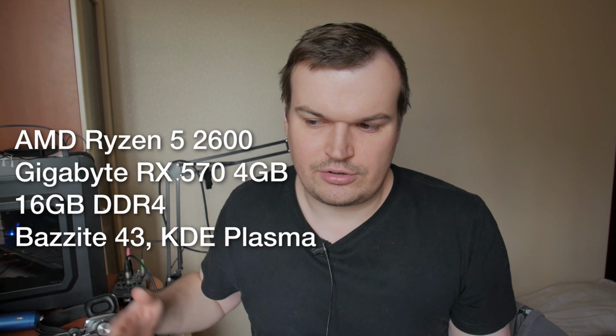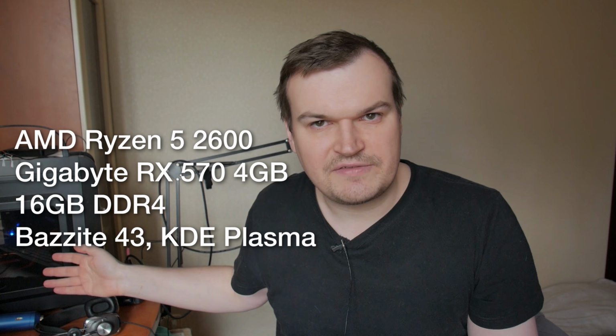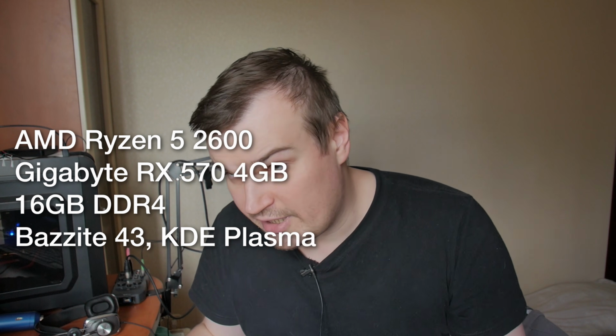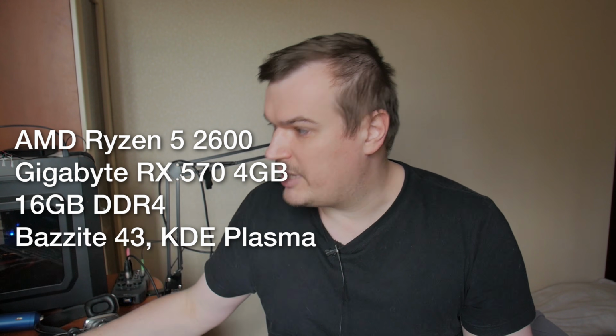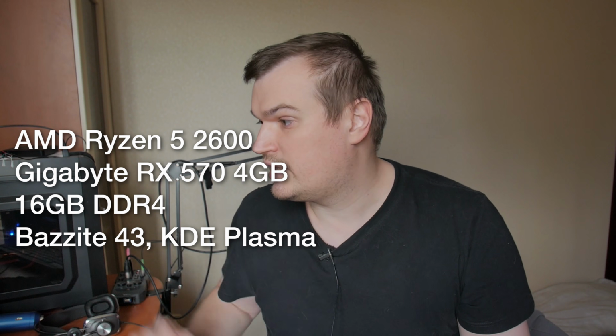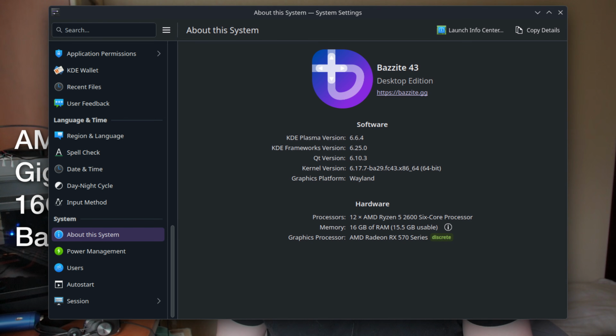I'm running AMD, so I've learned that this is the preferred method. It is an old GPU, RX 570, AMD processor, Ryzen 5 2600, 16 gigs of RAM, and I'm running Bazzite 43 desktop edition, KDE Plasma version 6.6.4, KDE Frameworks version 6.25, Qt 6.10.3, kernel version 6.17.7, then lots of stuff after that, and it's running Wayland. So by all accounts I thought it was going to be the right experience.